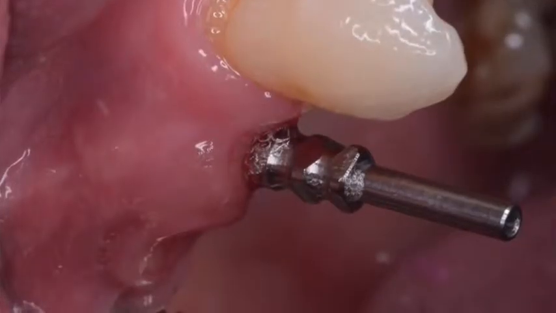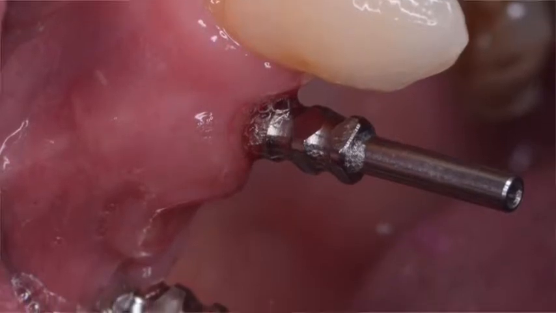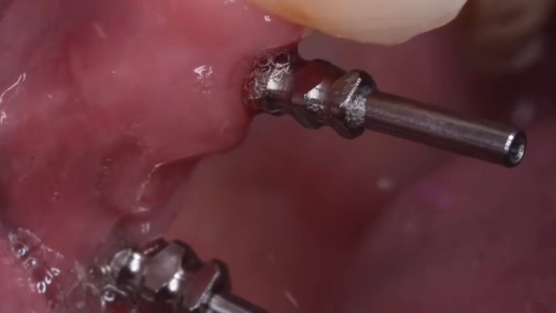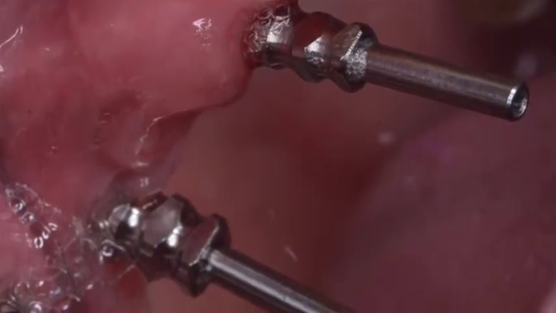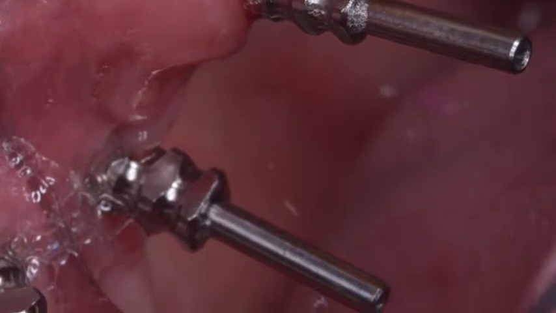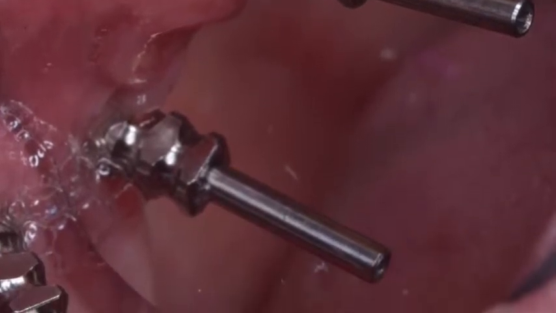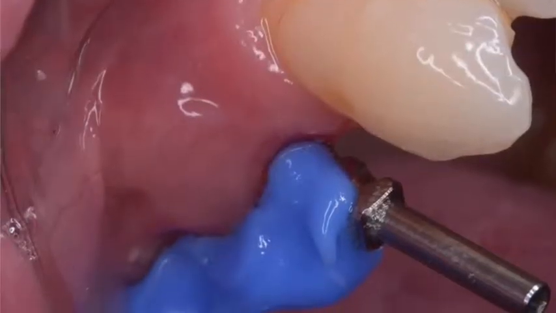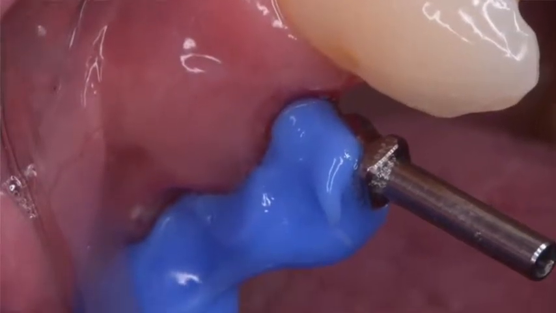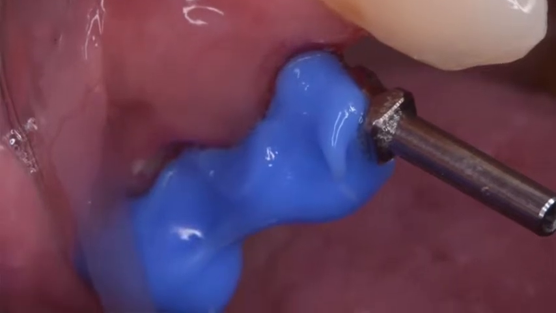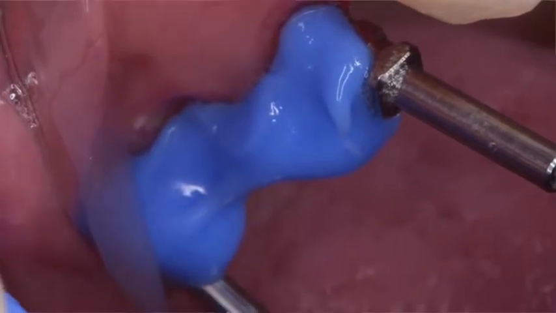The second important factor to think about when taking impressions is possible movement between impression copings, and this is only really true when you're taking impressions of bridge work or splinted crowns and things like that. And this can happen occasionally when the materials are set, and I'll show you how I get around this. But what I essentially do is I splint the impression copings with a really rigid material before taking an impression over everything.